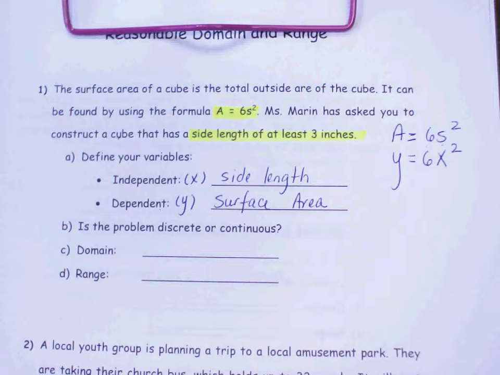Now there's a restraint in here. What's the restraint? Okay, can we read it again if you don't know what it is? Read it again. You have it in front of you. Say that again, Joshua. What needs to be at least 3 inches? The side length needs to be at least 3 inches.